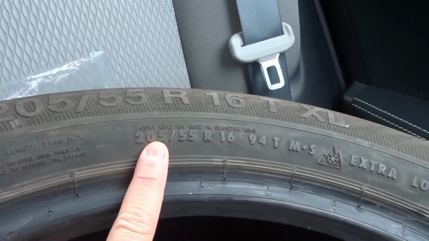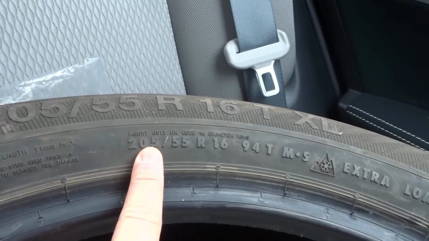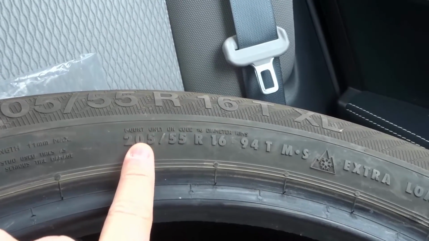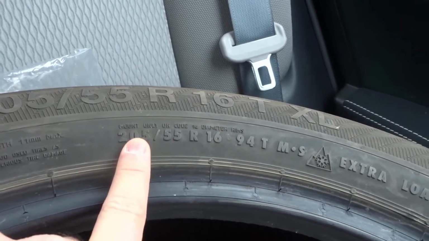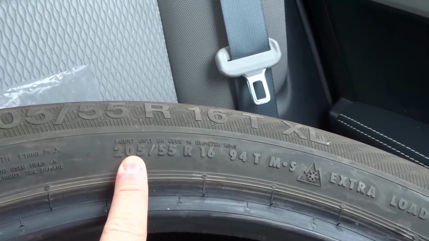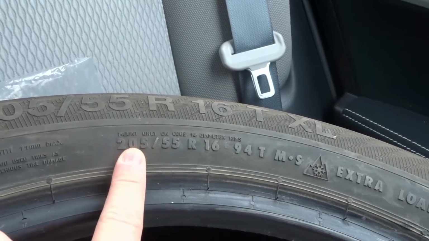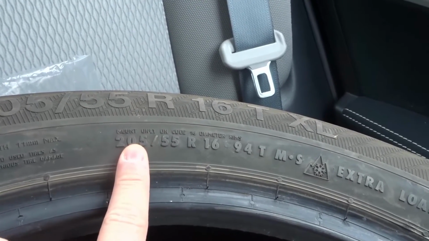The first number is the width of the tire, okay? The width of the tire, in millimeters. So 205 means that this tire is 205 millimeters wide. Okay, very simple. Basically 20.5 centimeters. 205 is the width of the tire in millimeters.